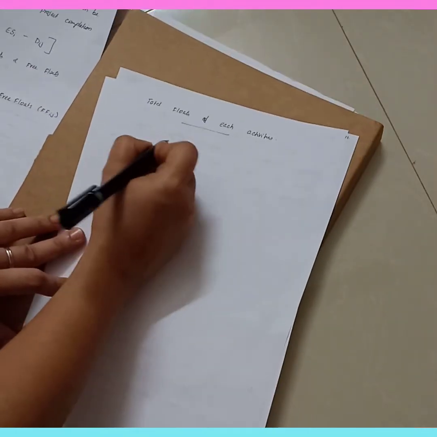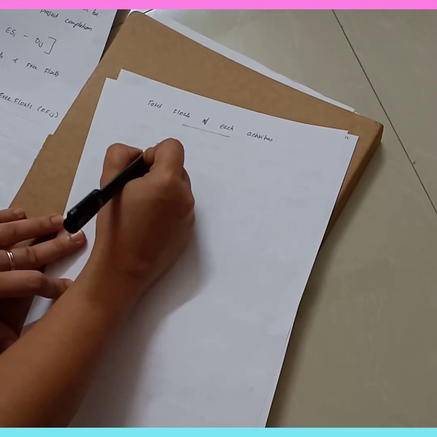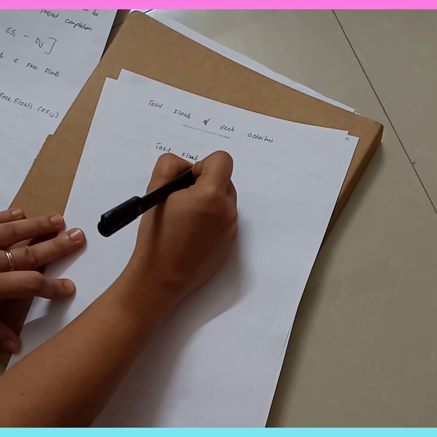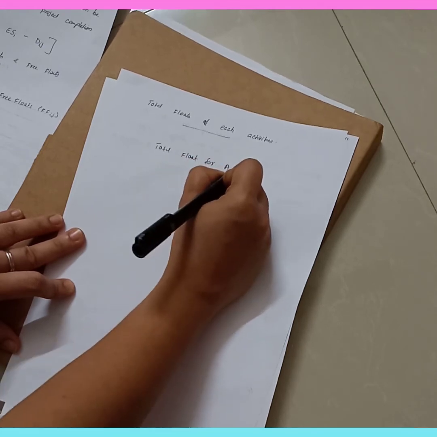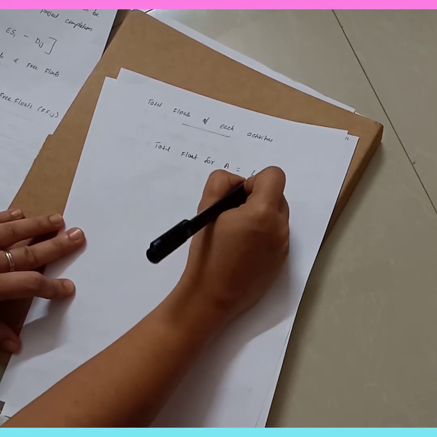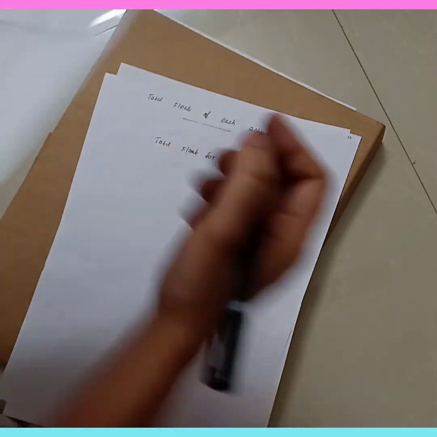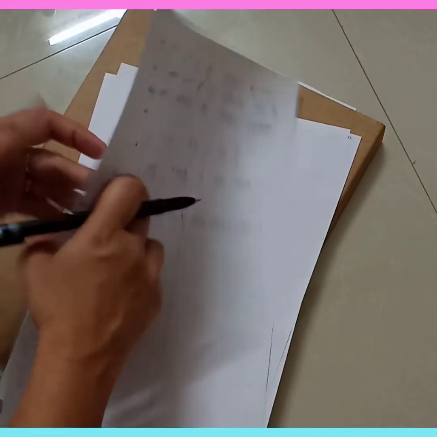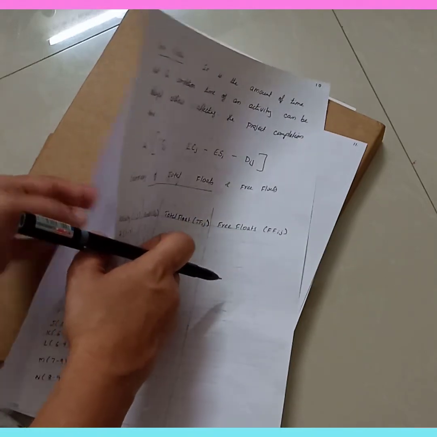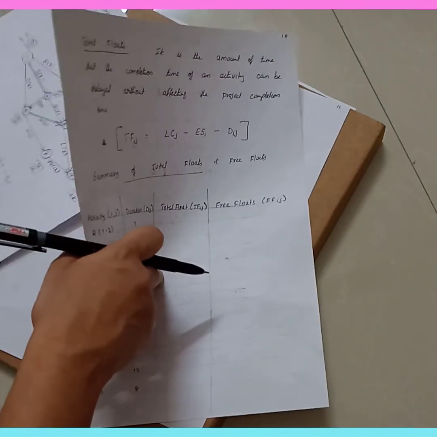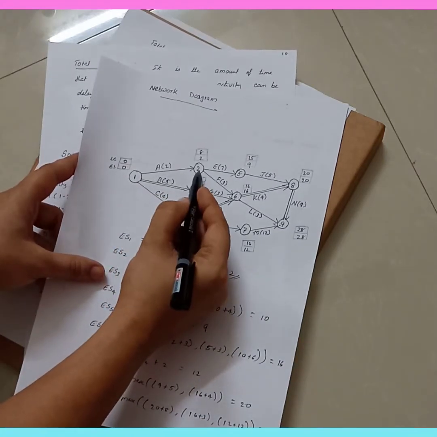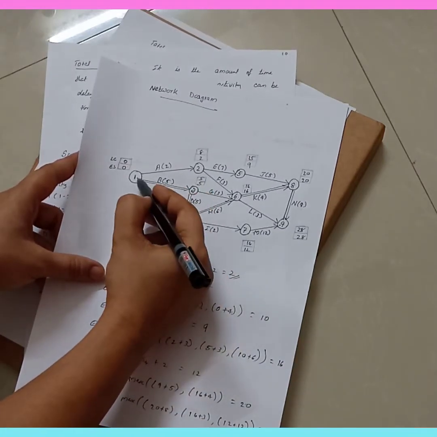So for first one, that is A, the total float for activity A is equal to LCj minus ESi. Now if you take this activity A, the ending node is 2 and starting node is 1.